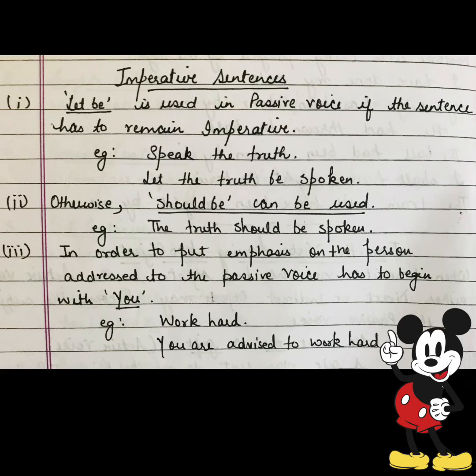In the first case, if we don't want to change the type of the sentence, then we will use let be. Example: Speak the truth. Let the truth be spoken. Second case, if we want to make it a simple sentence, then we will use should be. The truth should be spoken.